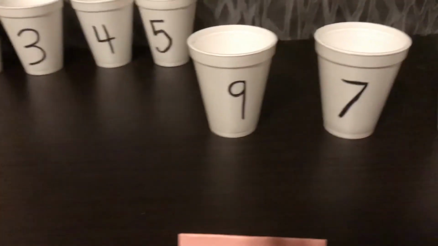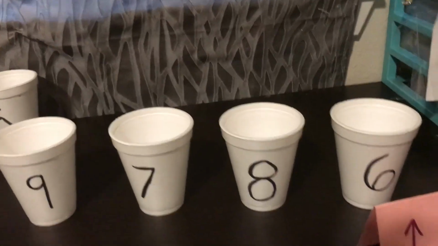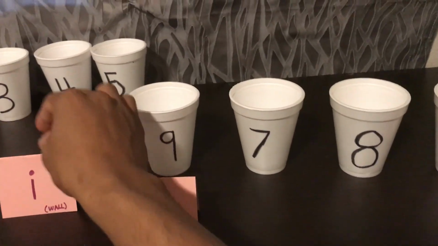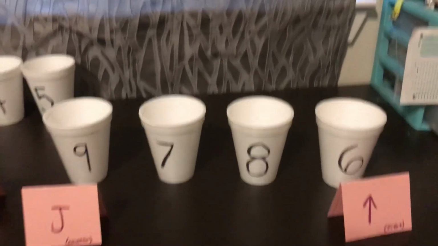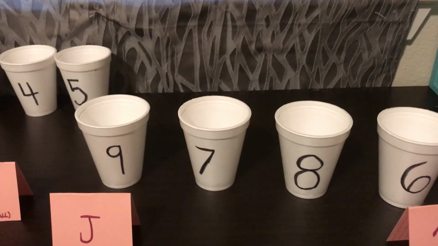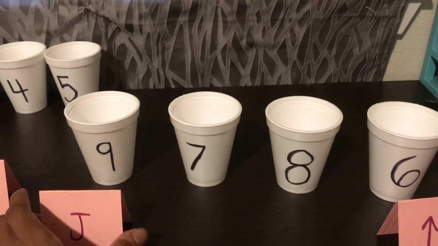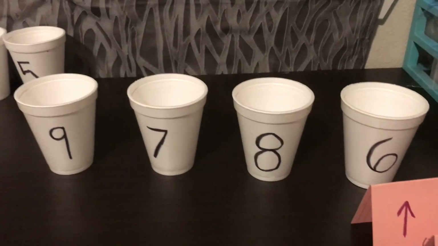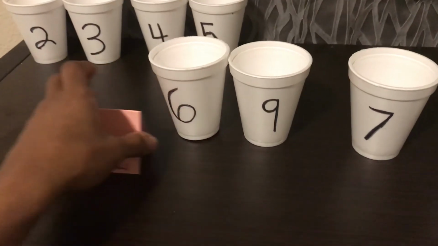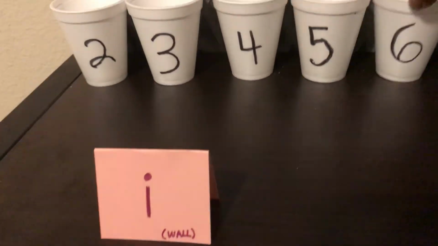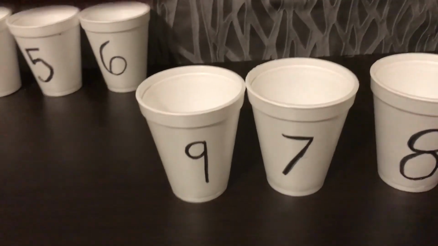We'll select 6 as our pivot. J is our first element, and I is to the left of our first element. We see that 9 is greater than 6, so we do nothing. 7 is greater than 6, so we do nothing. 8 is greater than 6, and now we're at the pivot, and we place our pivot in the element to the right of our wall. So now we know that 6 belongs here, and we still have another subarray that we can sort.